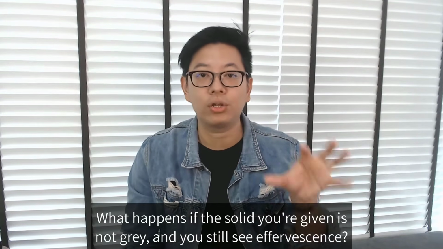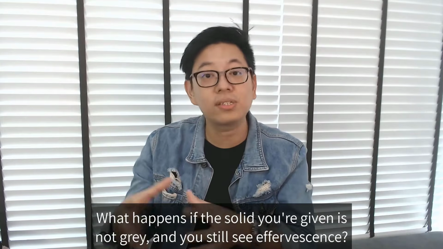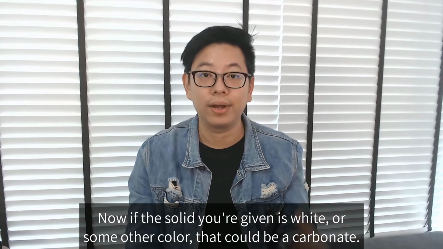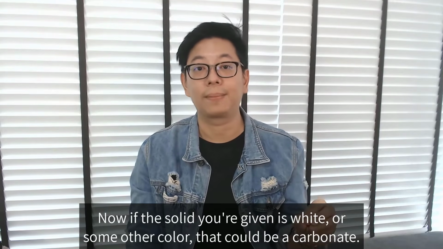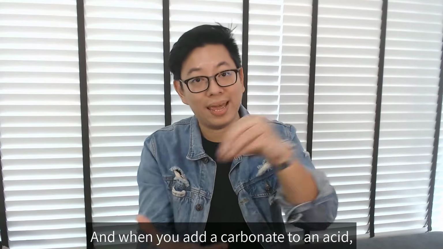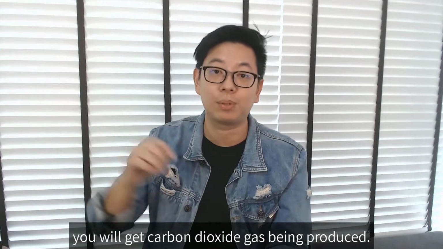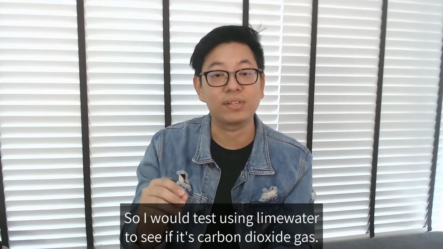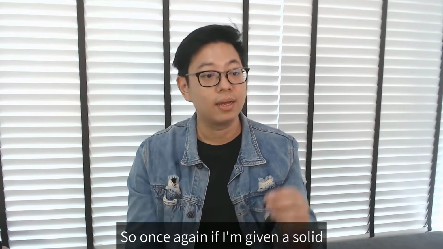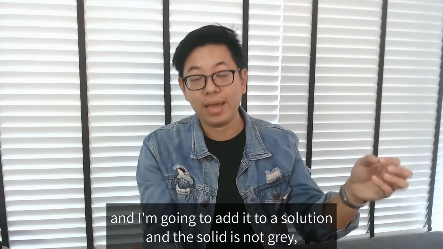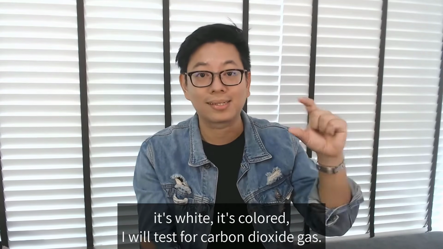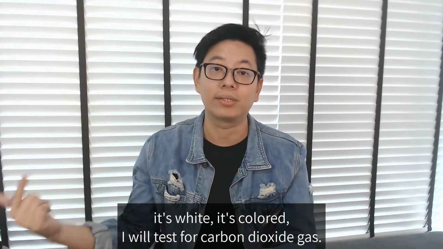Now what happens if the solid you're given is not grey, and you still see effervescence? Now if the solid you're given is white, or some other color, alright, that could be a carbonate. Alright, and when you add a carbonate to an acid, you will get carbon dioxide gas being produced. So I would test using lime water to see if it's carbon dioxide gas. So once again, if I'm given a solid and I'm going to add that to a solution, and the solid is not grey, it's white, it's coloured, I will test for carbon dioxide gas.